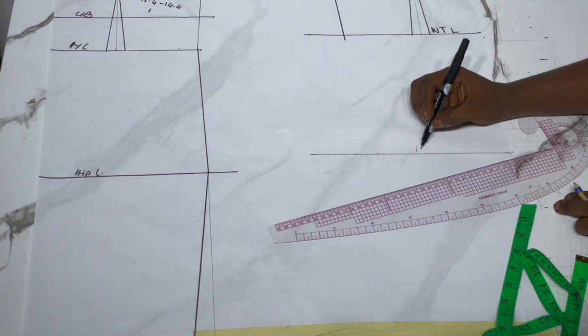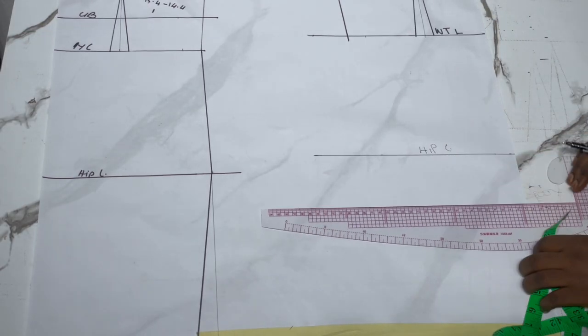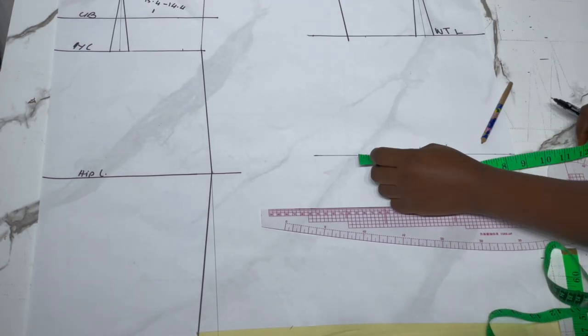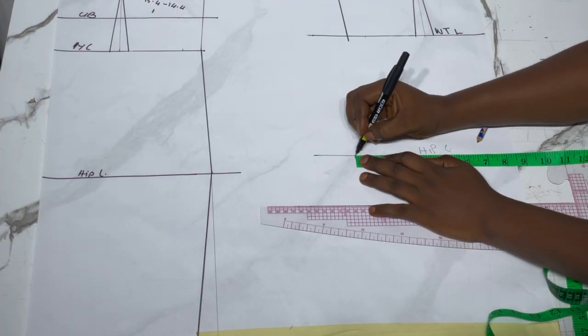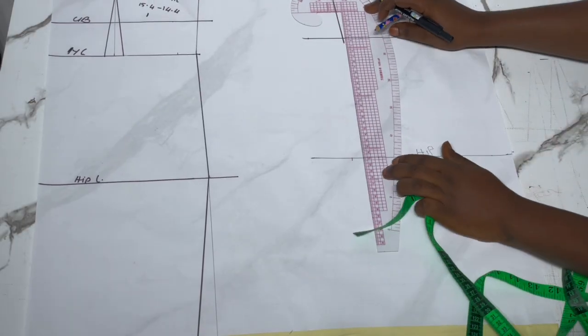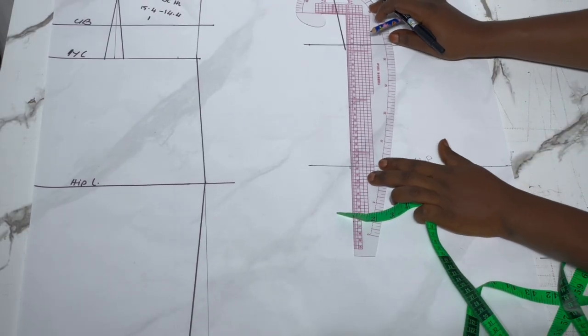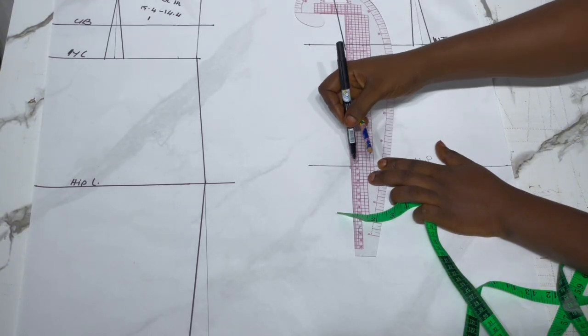Then we label it hip line. Then we'll divide our hip by 4, which is 8.4. Then we'll connect our waist to our hip like this.